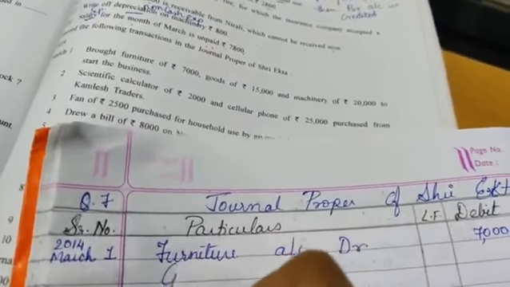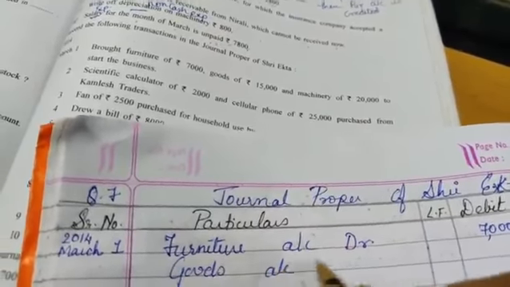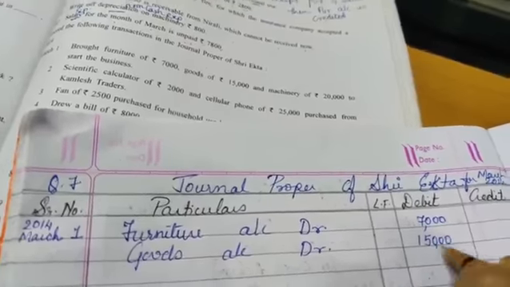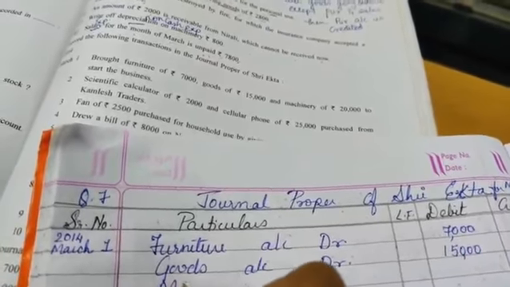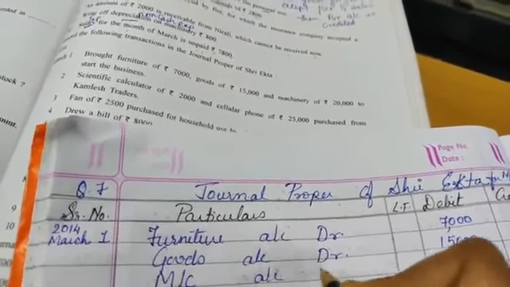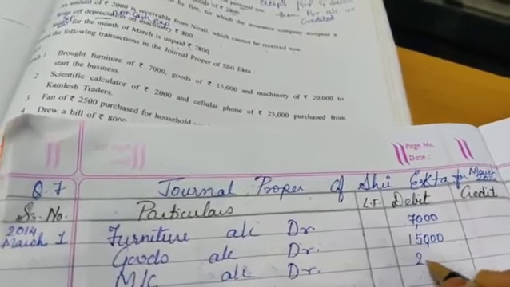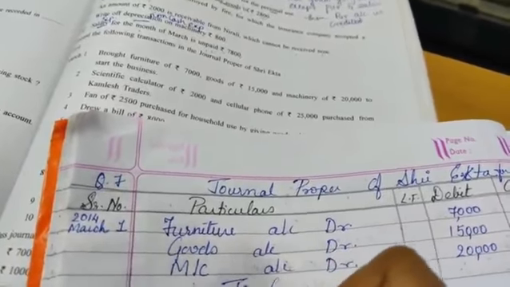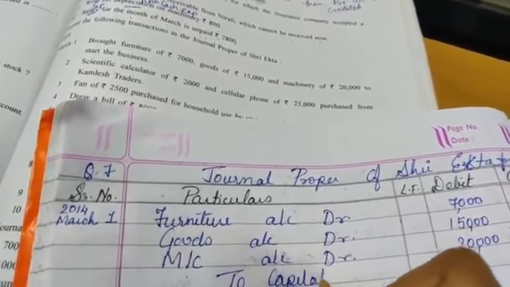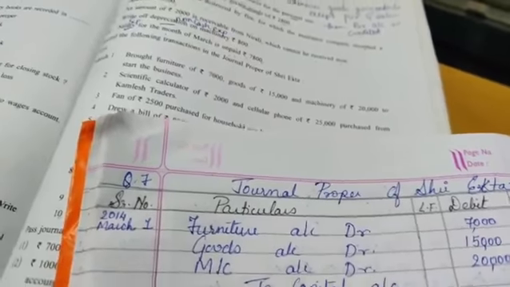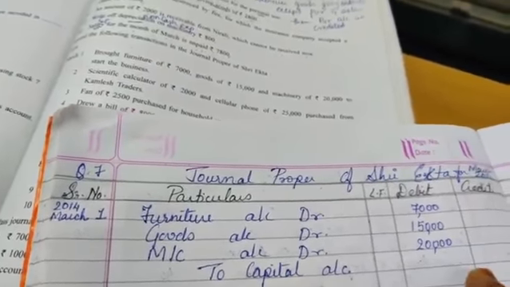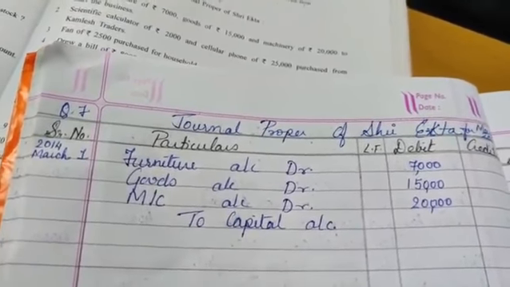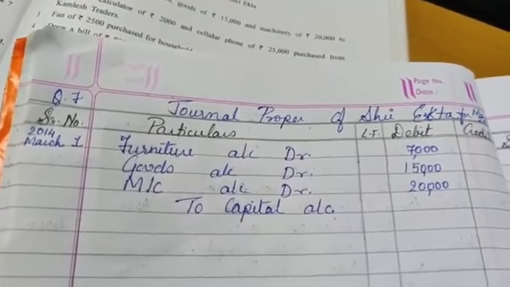Furniture is of rupees 7,000. Then goods account debited, that is of rupees 15,000. Then machinery account debited, that is 20,000. Fine. And all this will be affected to capital account. So here you will write down to capital account. Fine. So the total of these three, that is 7,000, 15,000 plus 20,000, is coming to 42,000.